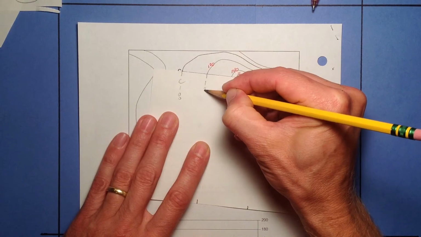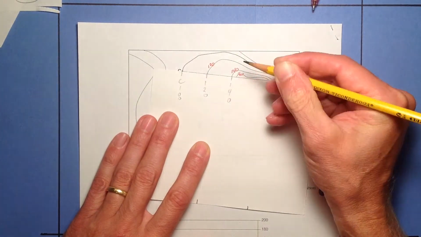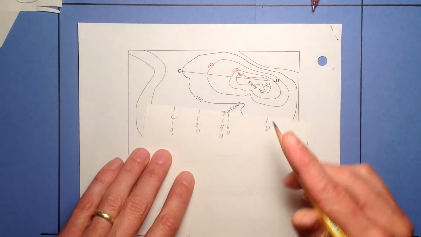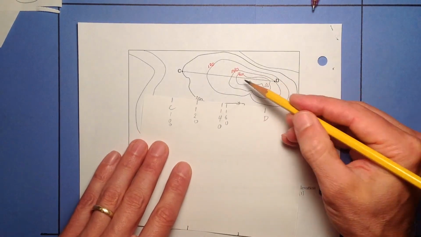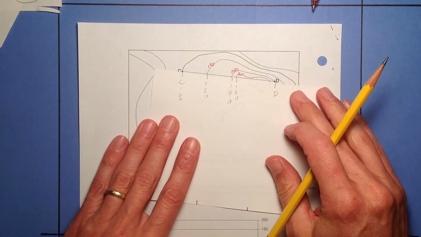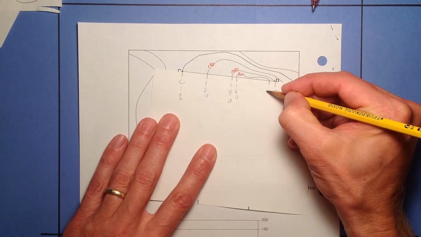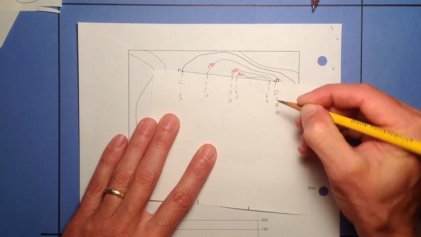This is 120. This is 140. 160. It does help that I wrote it on there. 160, pull your paper away, 160, and then D is going to be 140. So it goes uphill and then downhill. So this is 160 with D being 140.